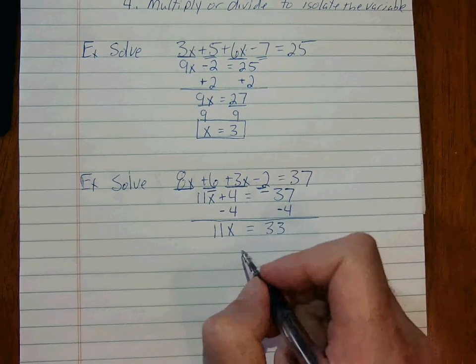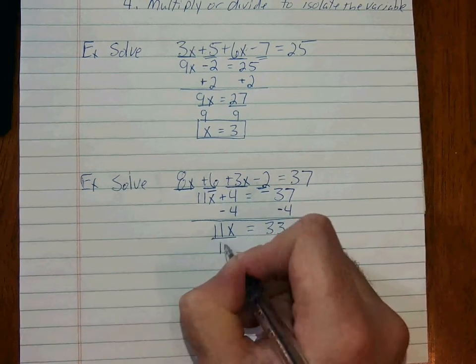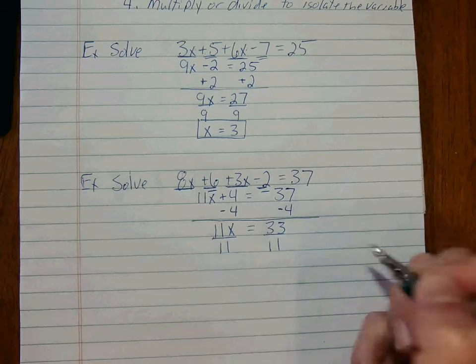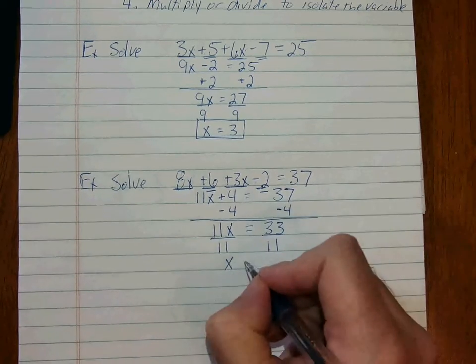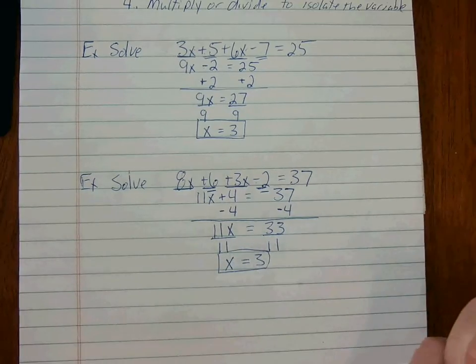And then your last step is either to multiply or divide. This is multiplication, so do the opposite, which is divide. And get x equals 3 once again.